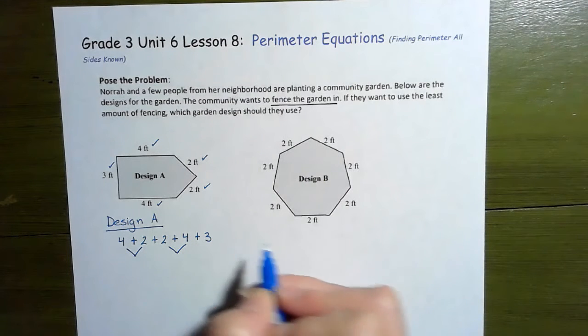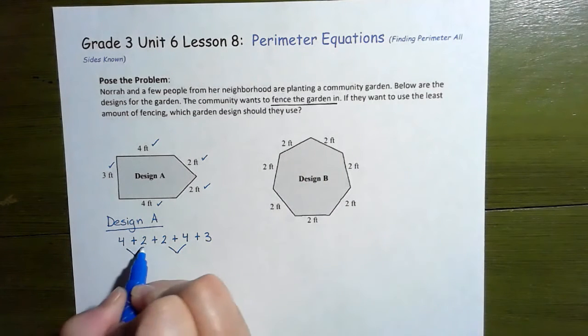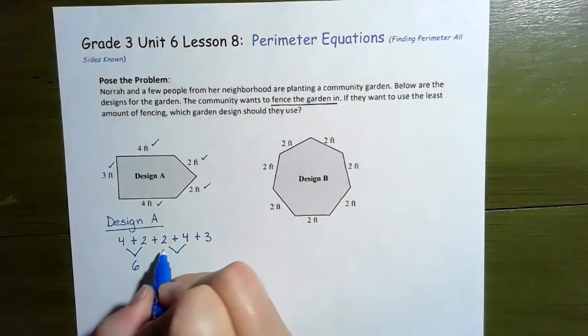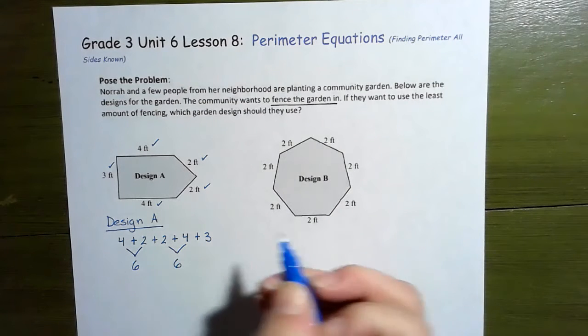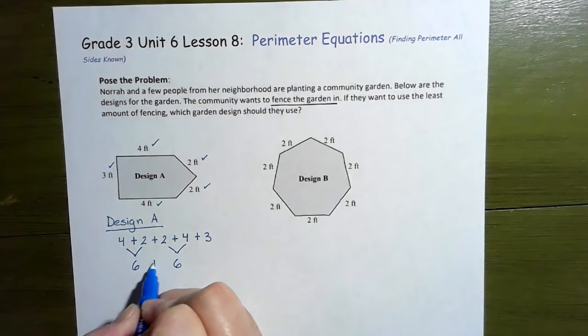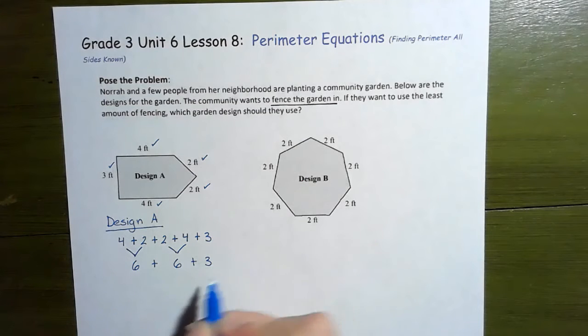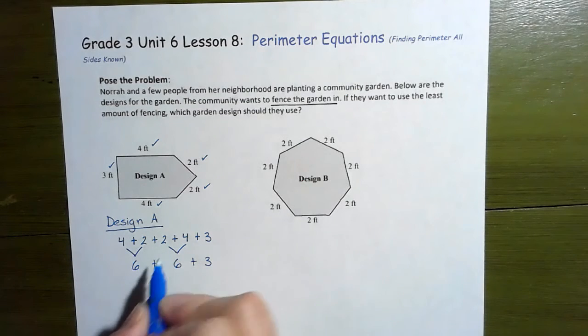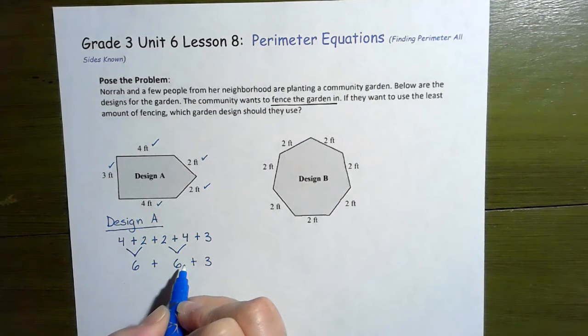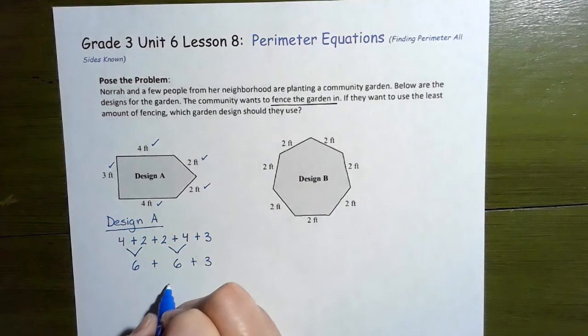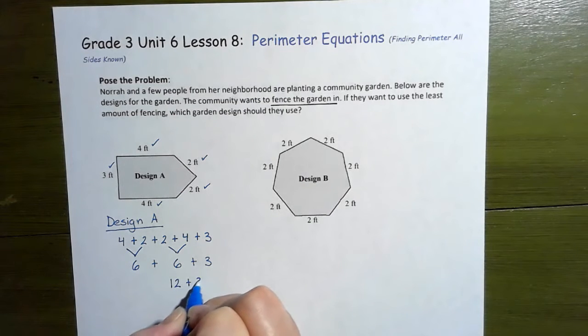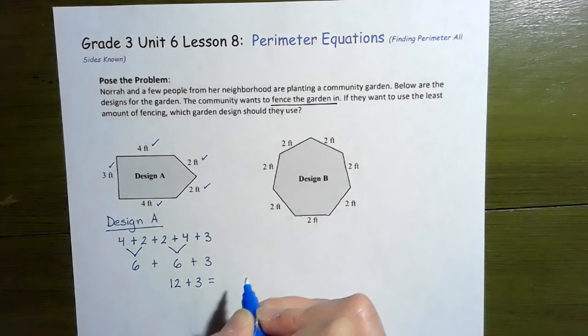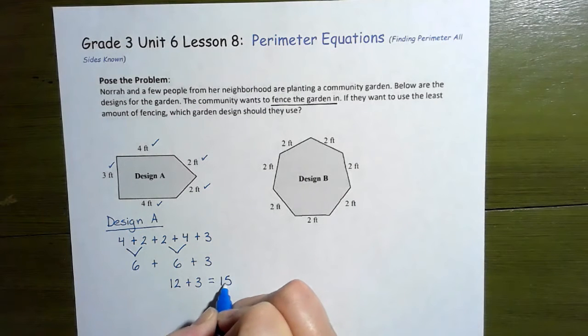And then we can add the 3. So we know that 4 plus 2 is 6 and 2 plus 4 is 6. So we can add 6 plus 3 to find our perimeter. 6 plus 6 is, say it out loud. That's right, 12. And 12 plus 3 is equal to, you got it, 15.